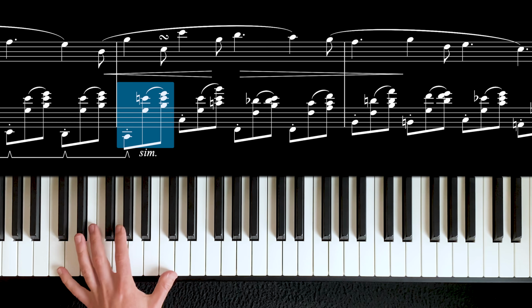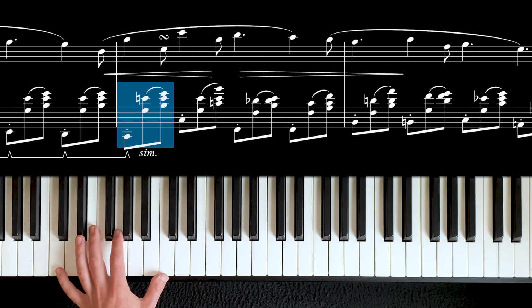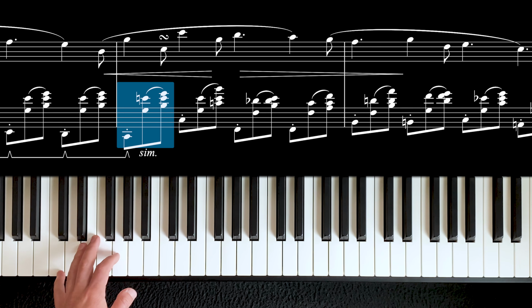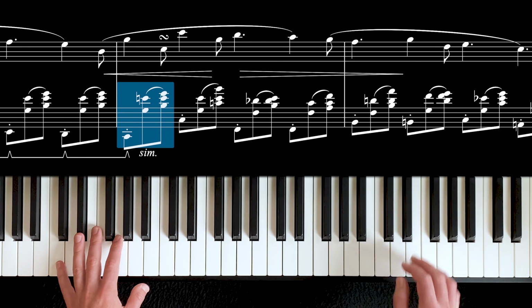That is really slow. But remember, I have to get it perfect on the first or second try. So I'm going to try playing this left hand, just the second bar, and I'll play through to the start of the third bar.